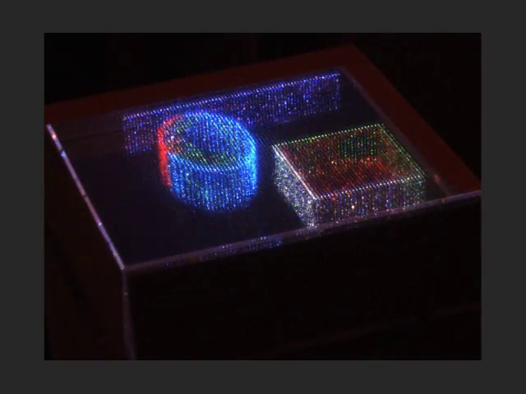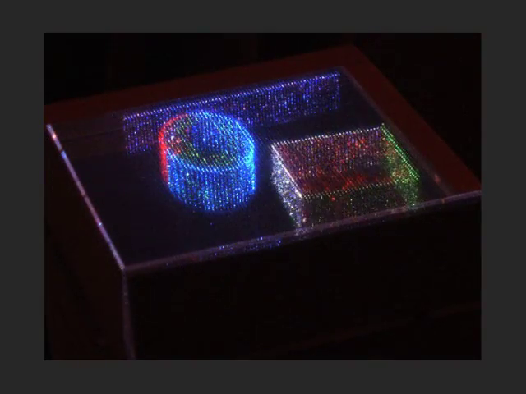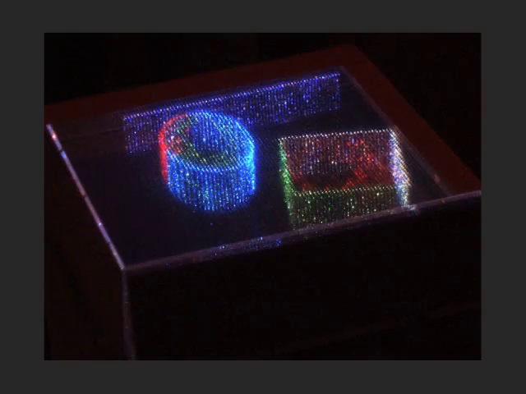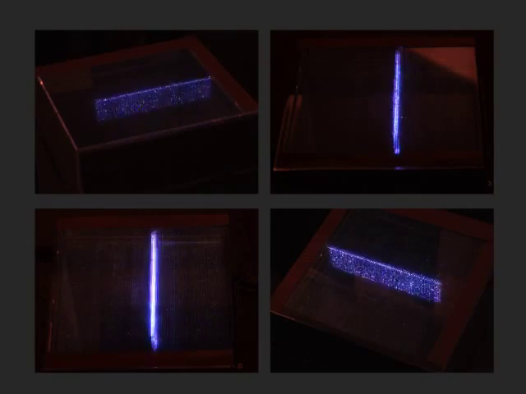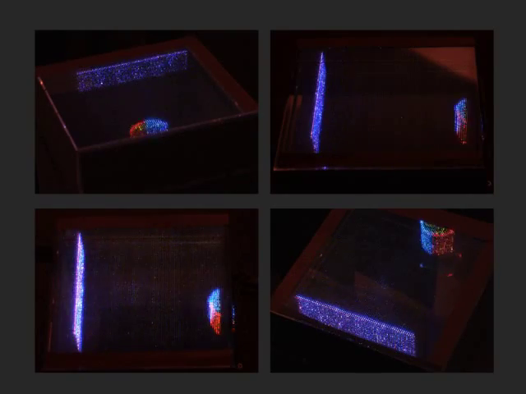Notice how the top layers of the oval and square-shaped objects have lids with holes in them. Here are 4 different perspectives of the display being shown simultaneously.